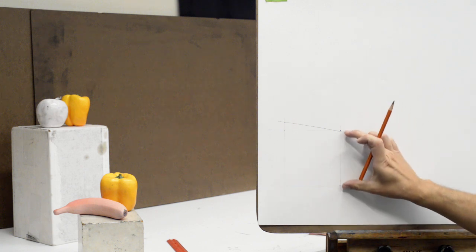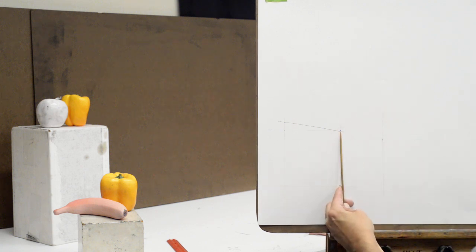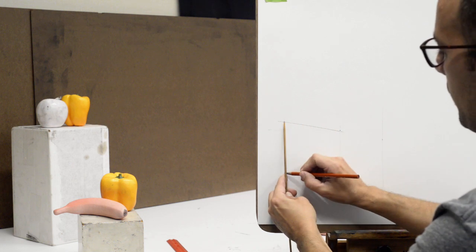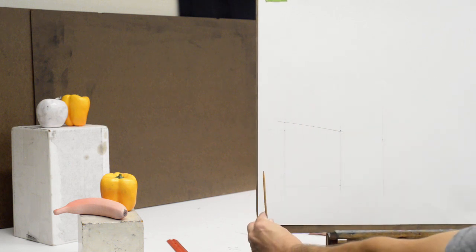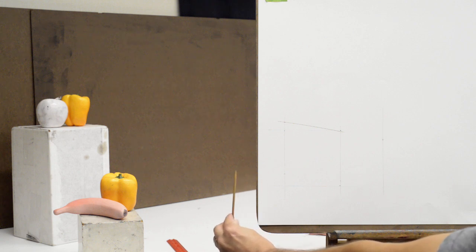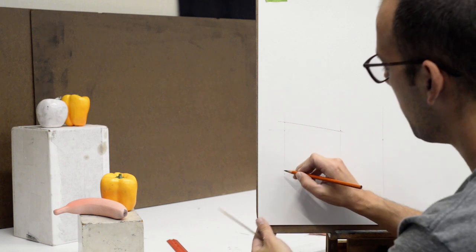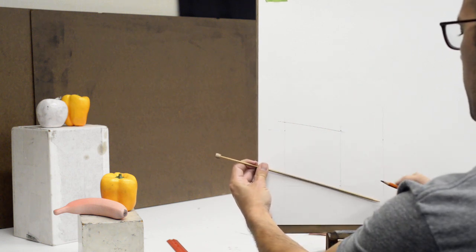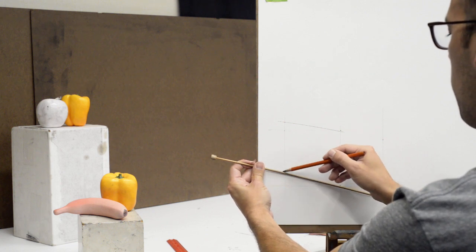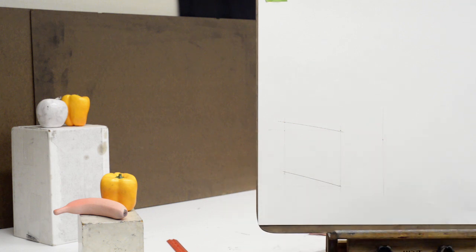Okay, and I can say, well, if I take this measurement and I bring it over here, is it in fact the same? So there, it's similar, but it's not quite as much. So it's a little bit less. So now I can connect these.